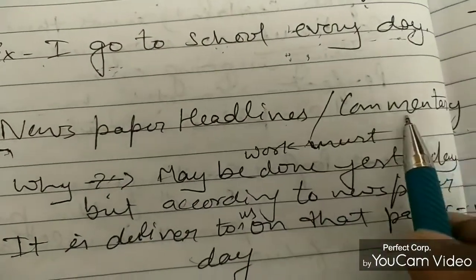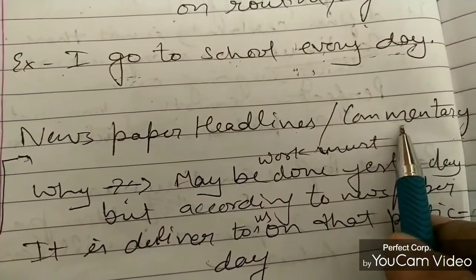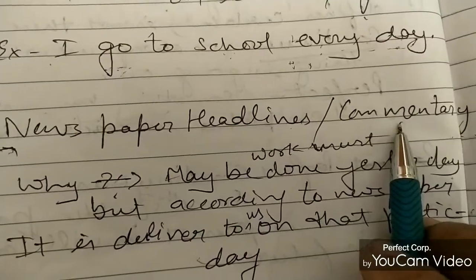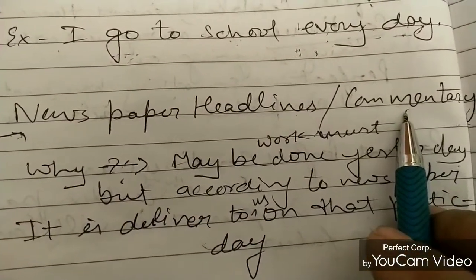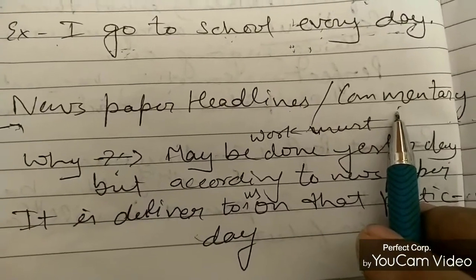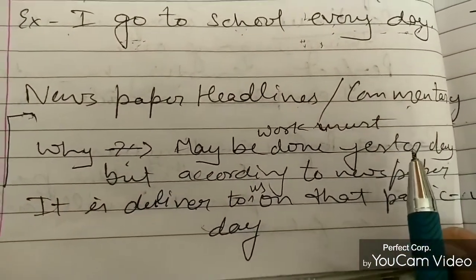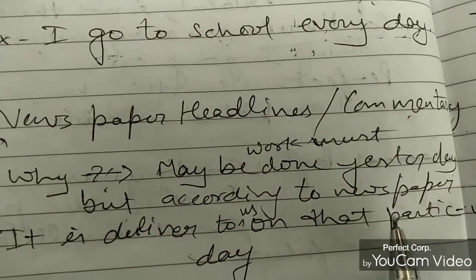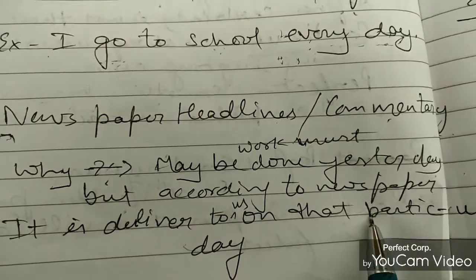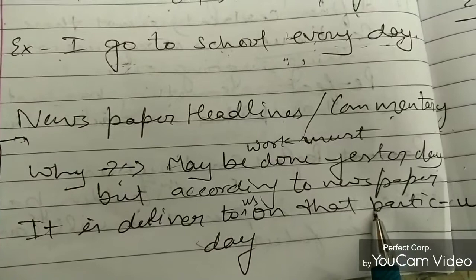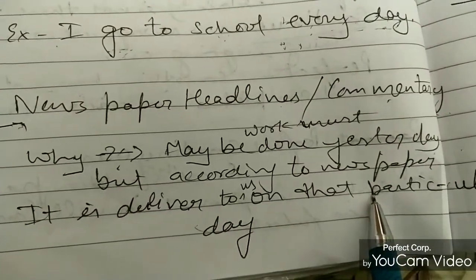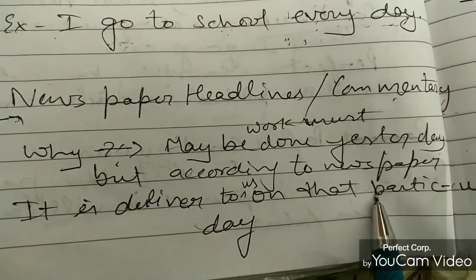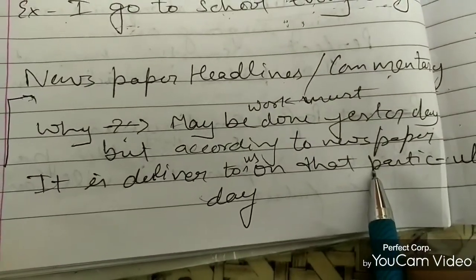Newspaper headlines or commentary. If we are reading or writing any newspaper headlines, or listening to or giving any commentary, then we always speak or write in present indefinite tense. Why are we doing so? Because maybe the work was done yesterday, but according to the newspaper, it is delivered to us on that very day or particular day. Maybe the action was done yesterday or the previous day, but we are writing the news on that particular day.